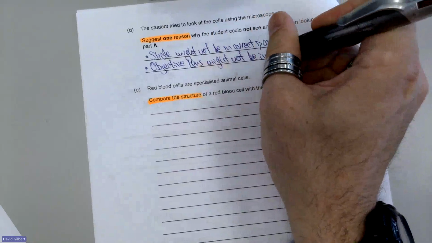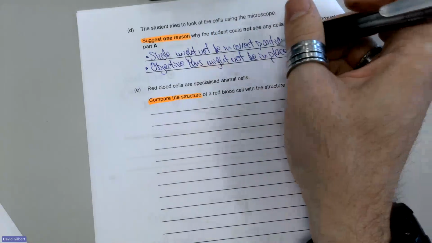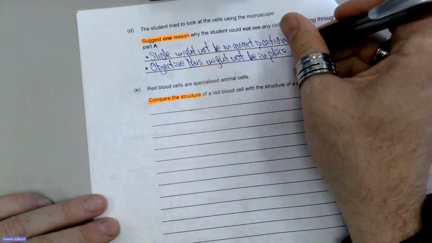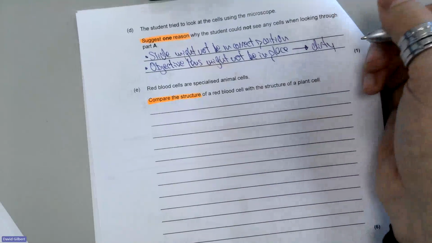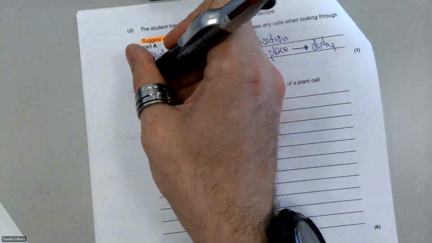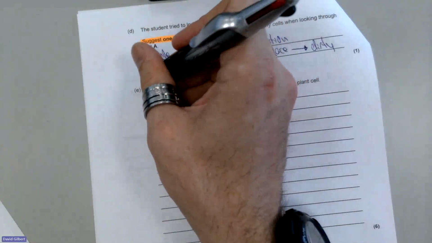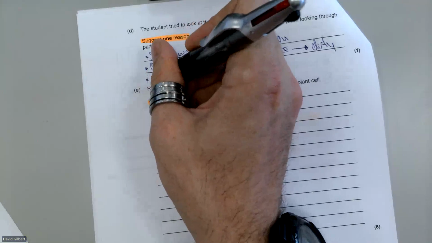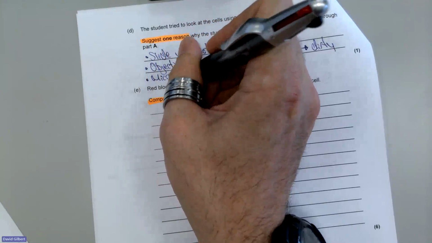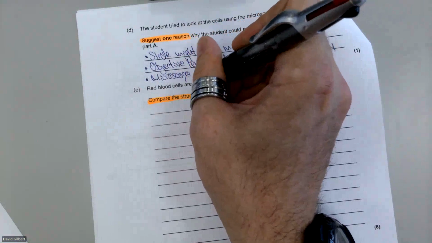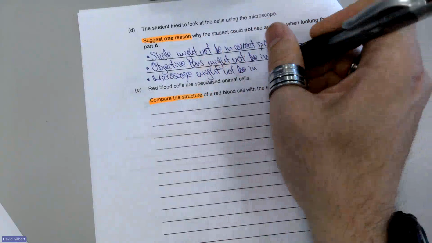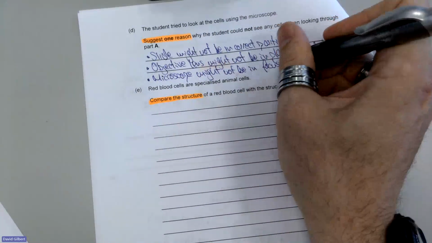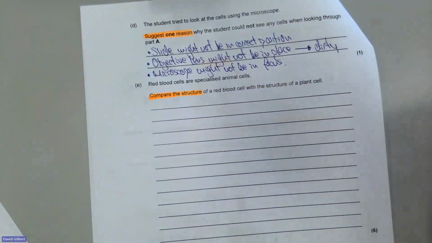And then we could also start to think about other reasons, that the objective lens might be dirty, for example. Another reason, I can't see it, might not be in focus. So the microscope might not be in focus. A whole variety of different reasons as to why our image might not be able to be seen.